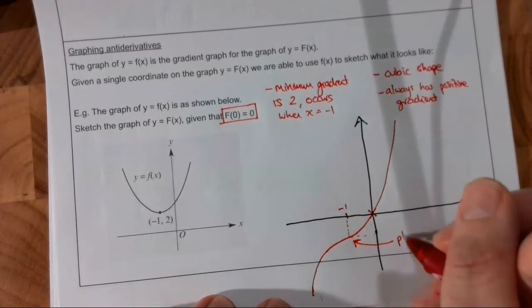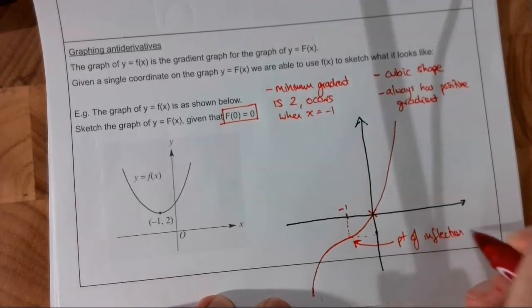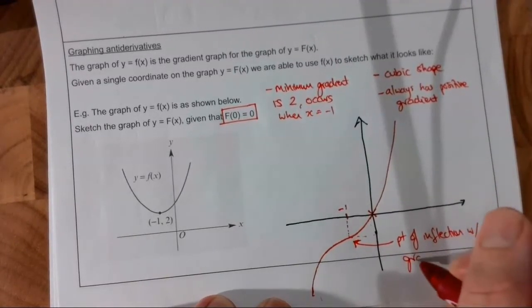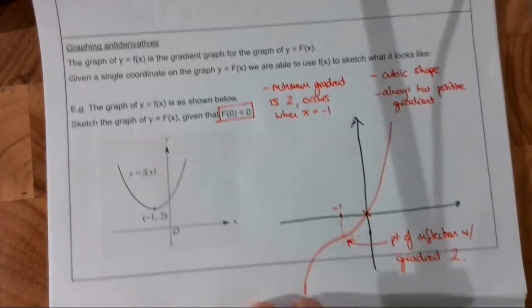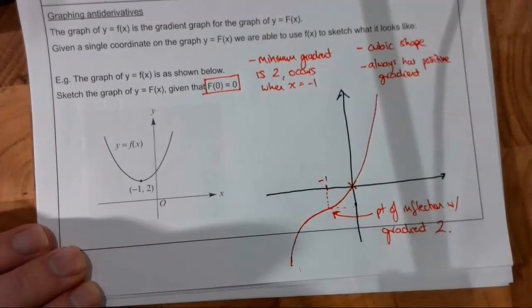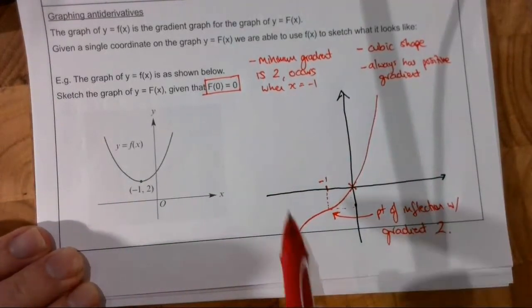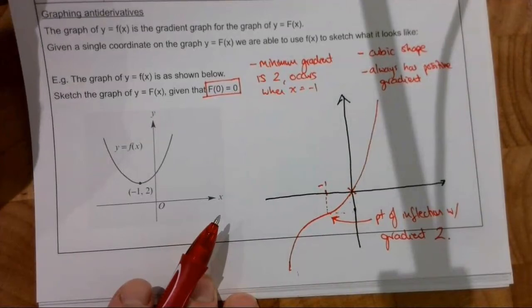This is a point of inflection with gradient 2. So that backwards thinking again coming into play to help us sketch the graph of the antiderivative.